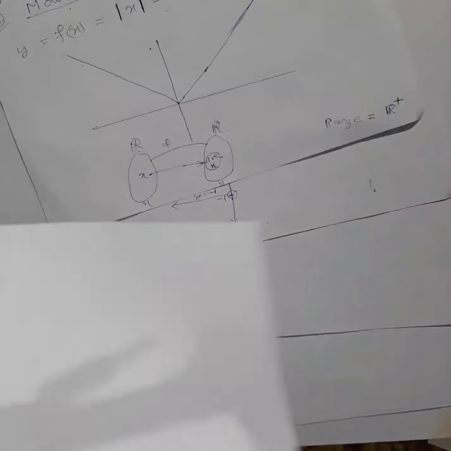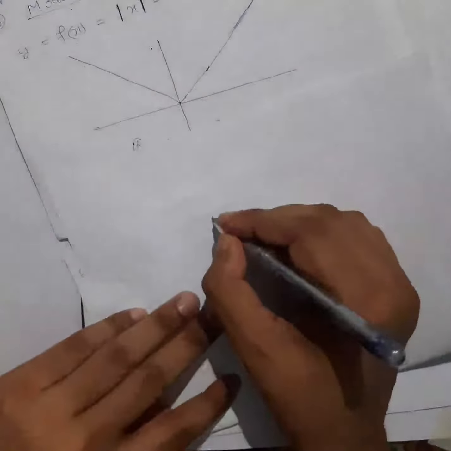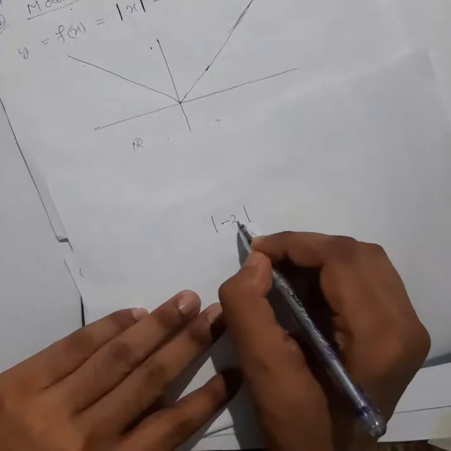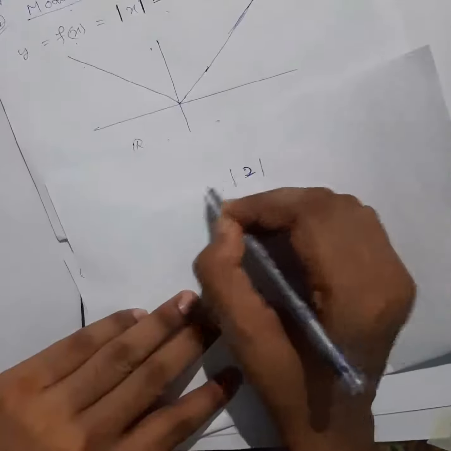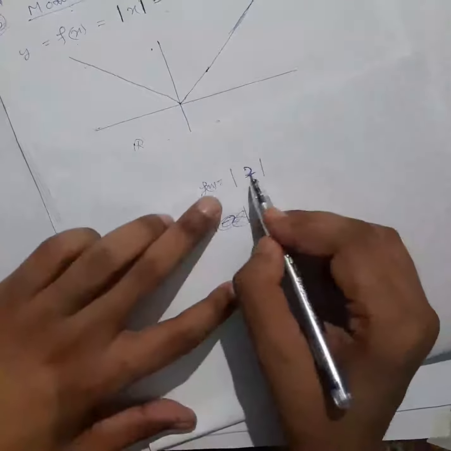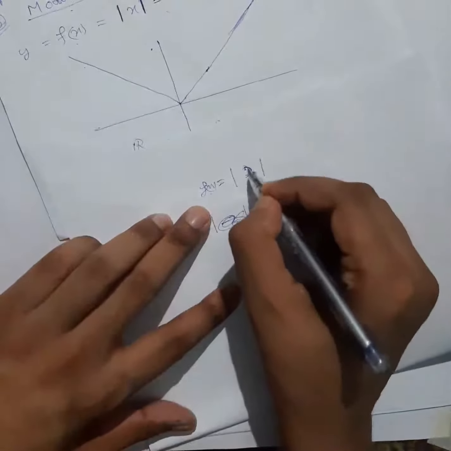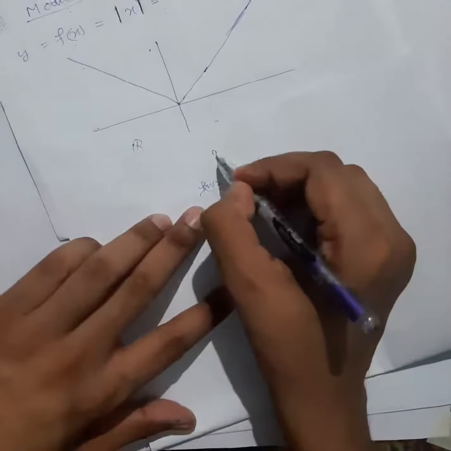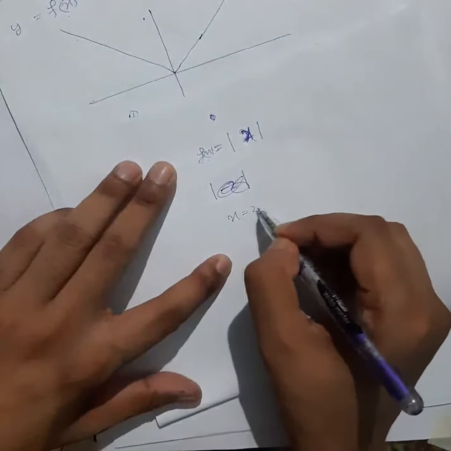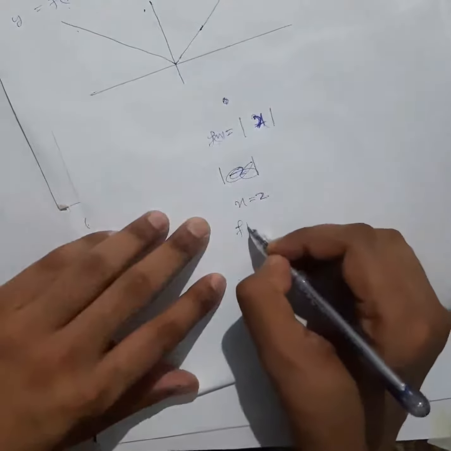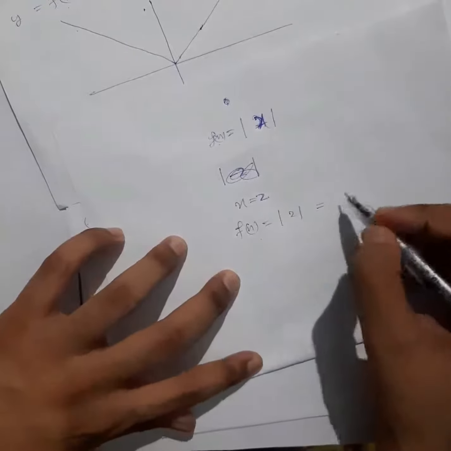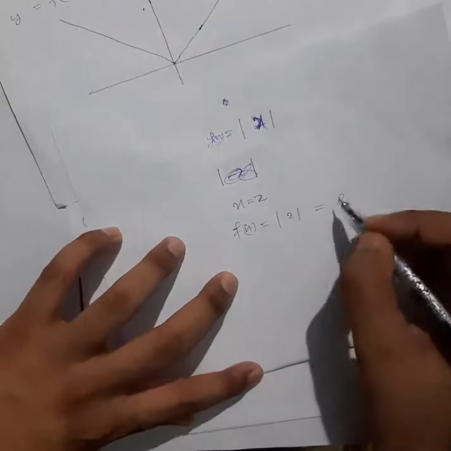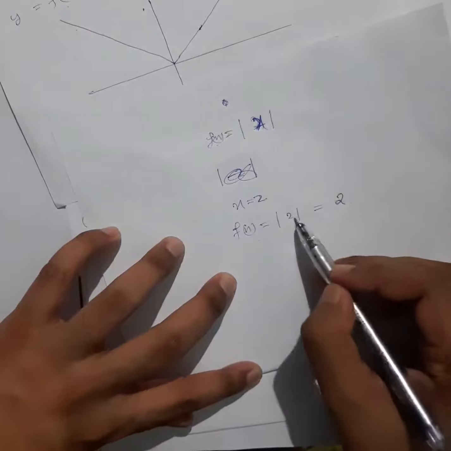You can see, if I write modulus of -2 or modulus of 2, suppose x is 2. If x is 2, what will be y? Let me write x here first. Now when your x is equal to 2, what will be your f(x)? f(x) will be modulus of 2, and the output will be 2 only.